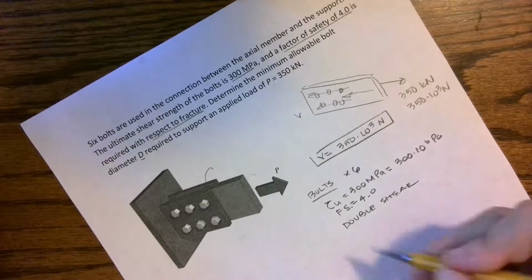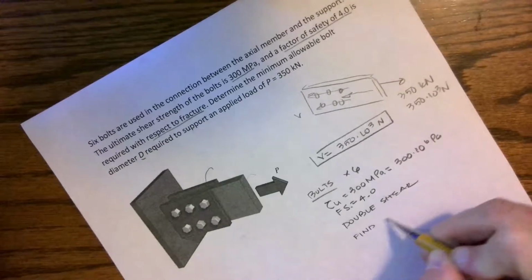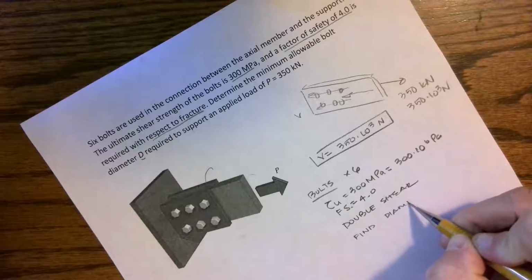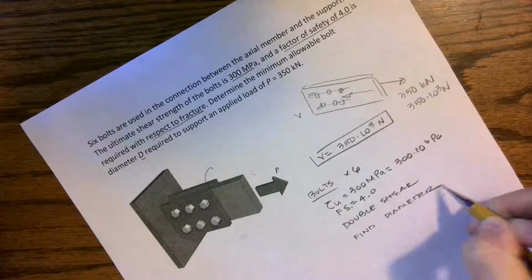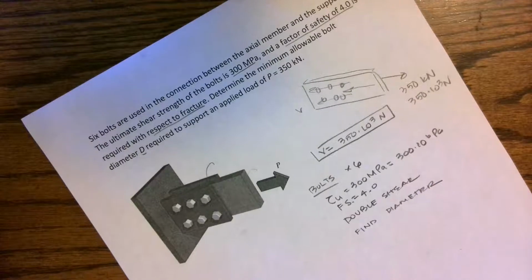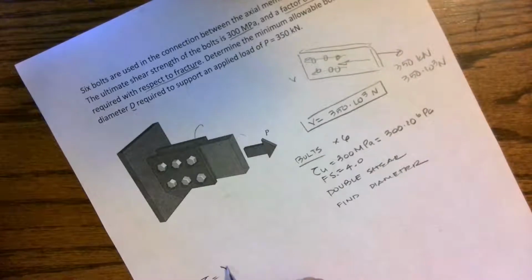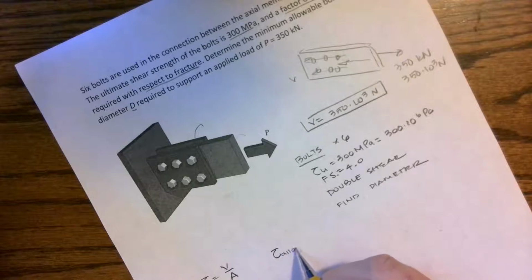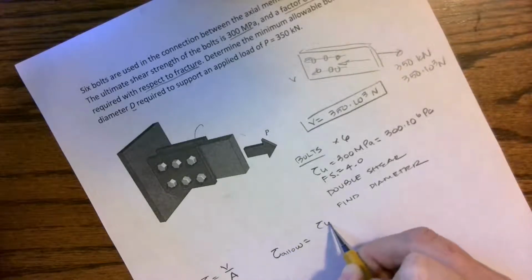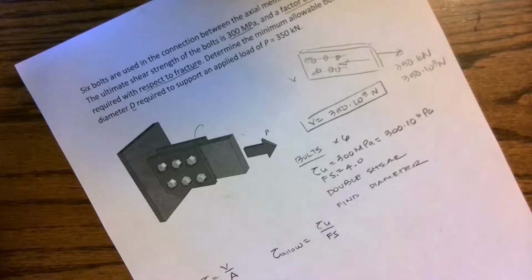Okay, and we want to find diameter. Okay, so what do we know? We know that we're looking at shear, and shear is the same as V over A. Okay, and this shear that we're going to be using, what we're going to be allowed, is going to be the ultimate divided by the factor of safety.